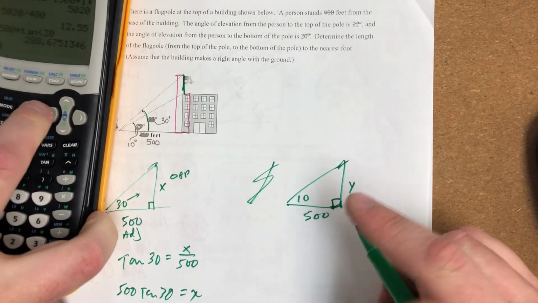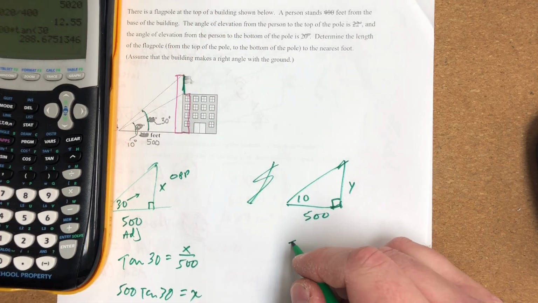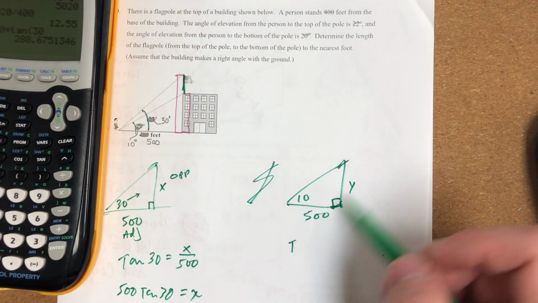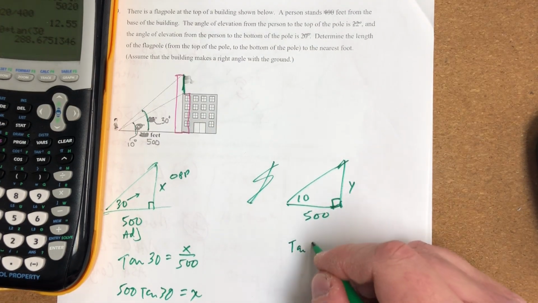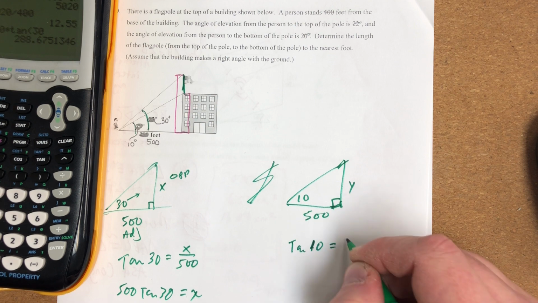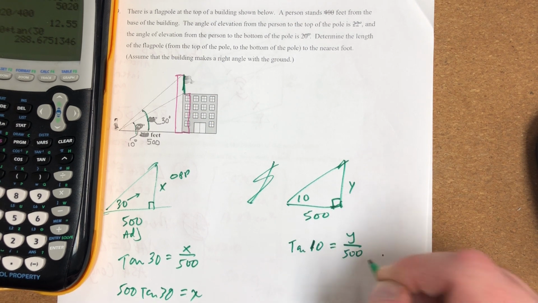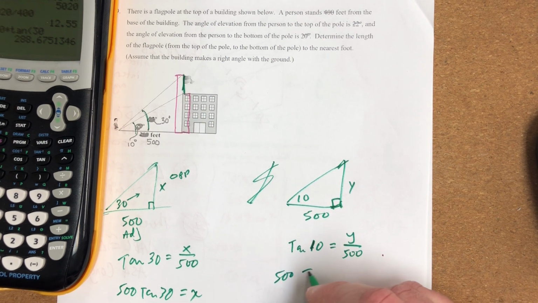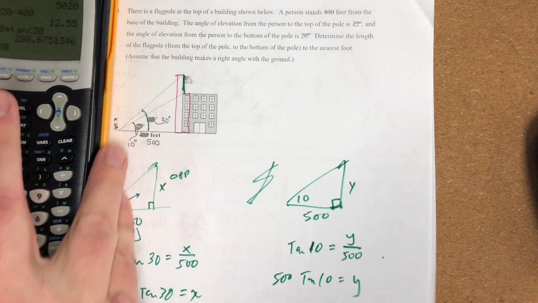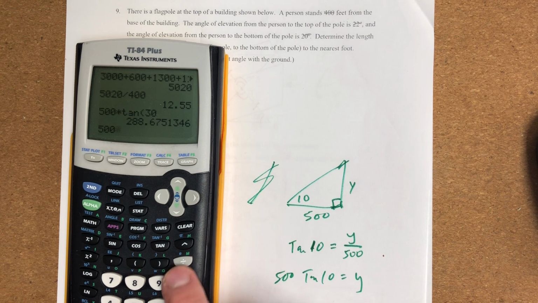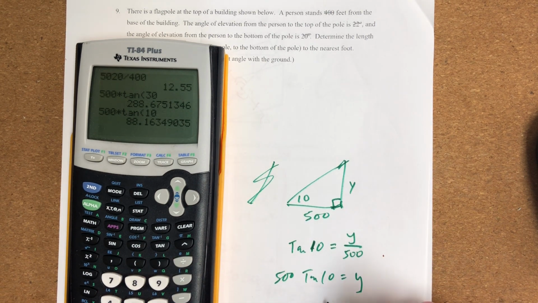And then on this one, it's going to be the same setup, just different numbers. Tangent of 10 degrees is equal to Y over 500. We'll cross multiply: 500 times the tangent of 10, and I get that Y is equal to 88.16.